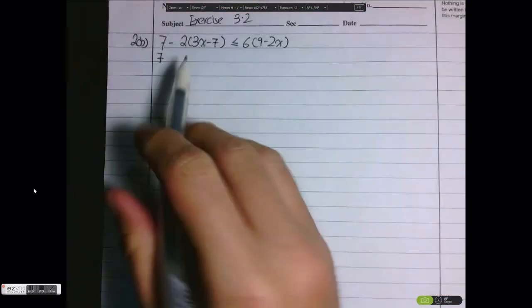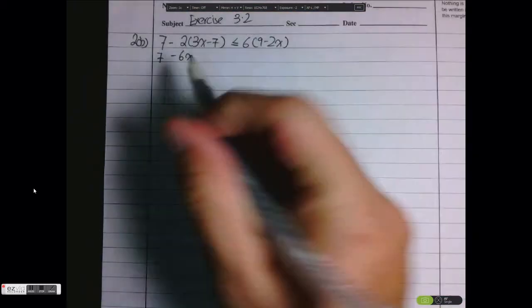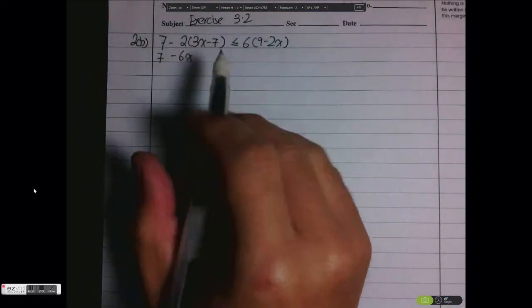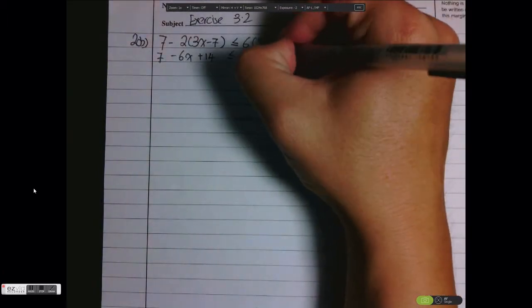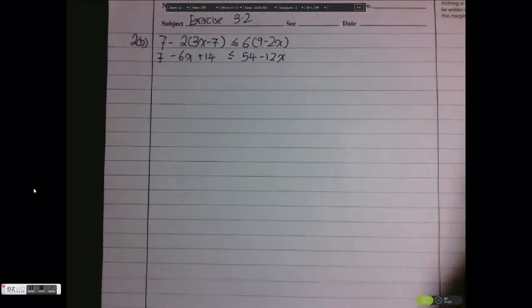So I write down the 7, negative 2, you expand the brackets, it becomes negative 6x. Negative 2 multiplied to negative 7 gives you positive 14. Similar on this side, 6 times 9 gives you 54, and 6 times negative 2 gives you negative 12x.